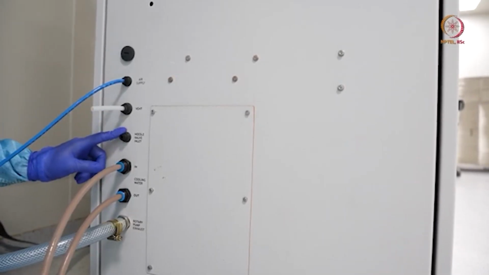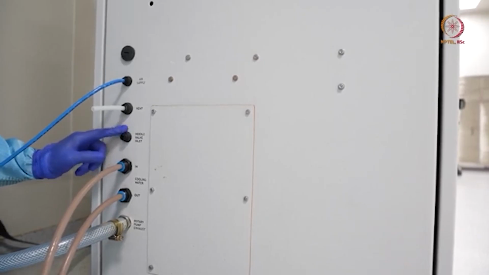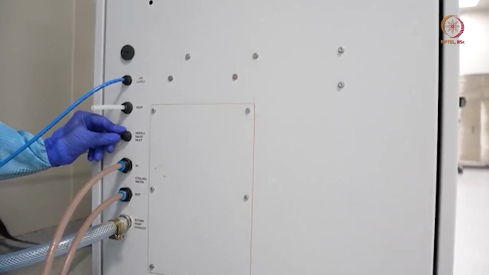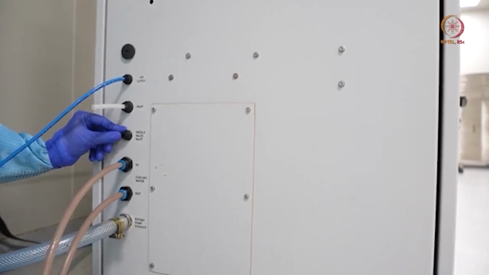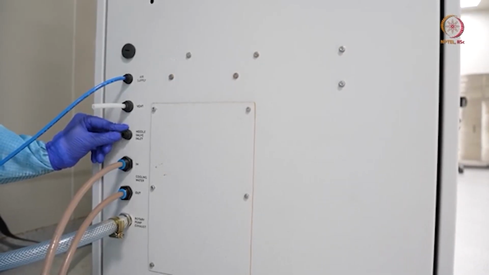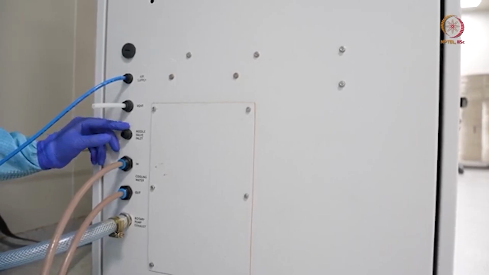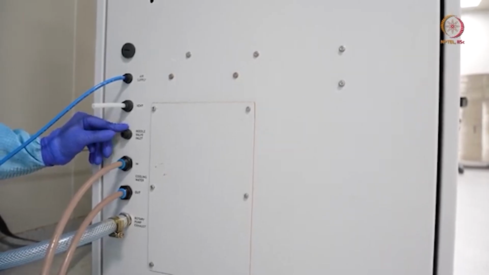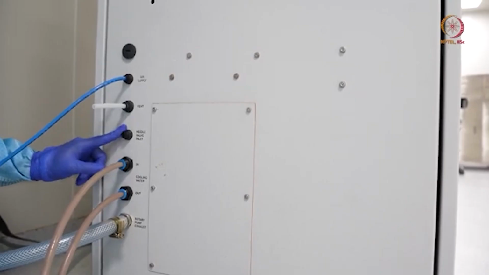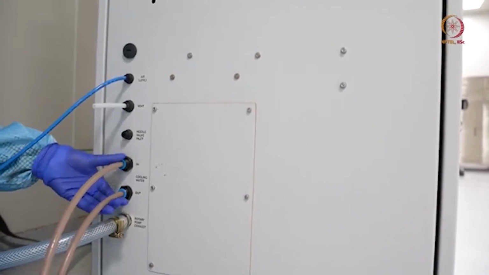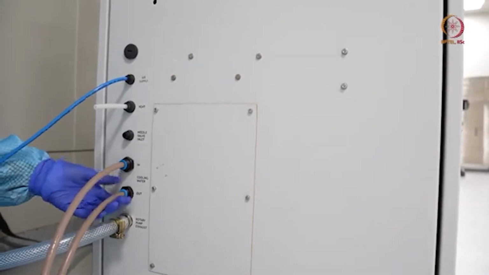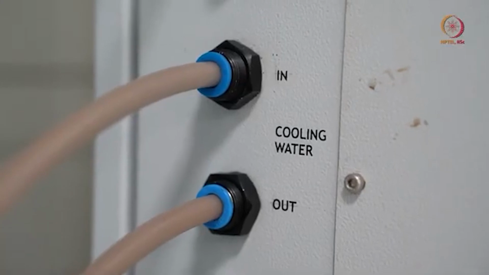Here this is the needle valve inlet. The needle valve is used when you want any other gas to be inside, like maybe argon, maybe nitrogen, or maybe oxygen for your deposition. So if you want that type of environment in your chamber, then you can use this. And here you can see the cooling water in and out, as we have already shown outside the chamber.